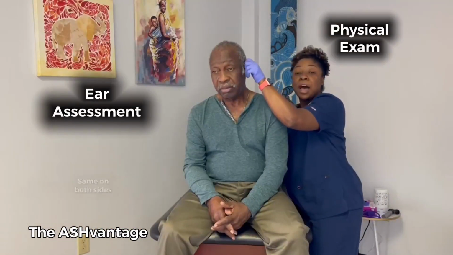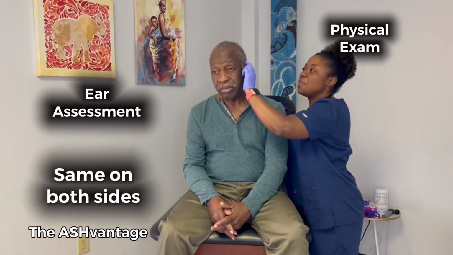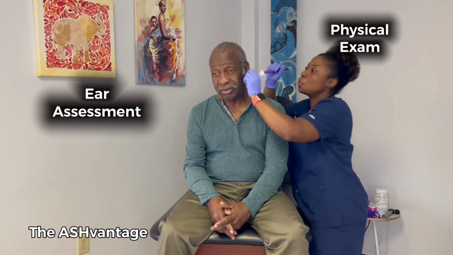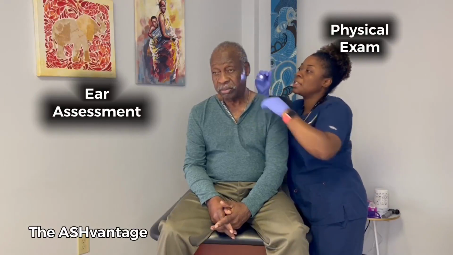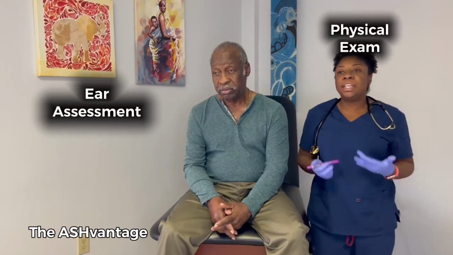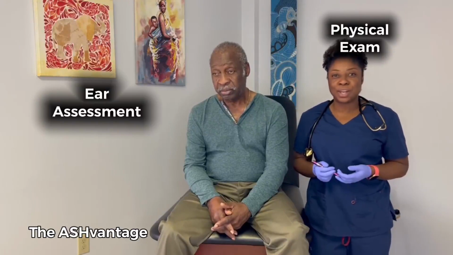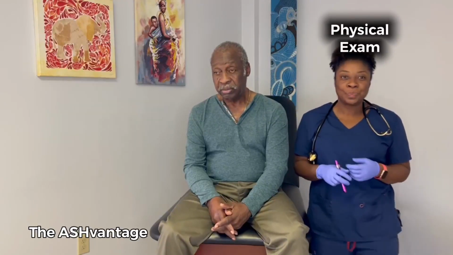We like to palpate first. Any pain or discomfort with this one? We look around. We look inside the canal. There is some hair there, but there is no drainage, no bleeding, or any deformities noted. That would be your ear exam.